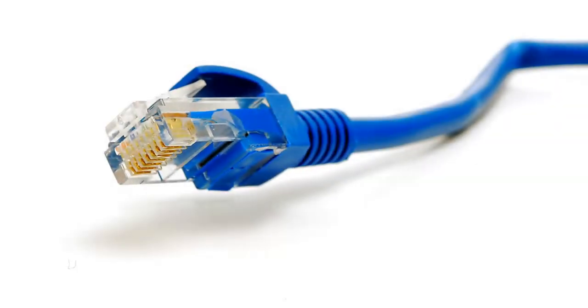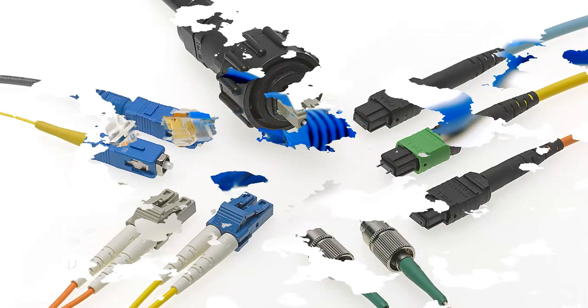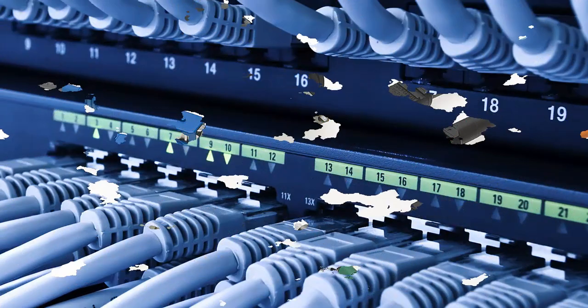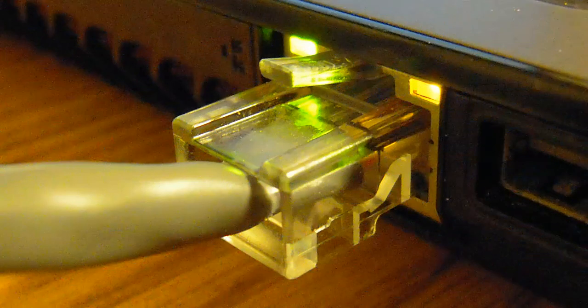Cable connectors. The position of a connector is between a cable and a network interface card. It connects the network cable and the interface card.